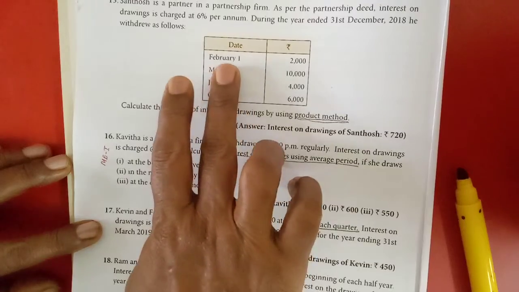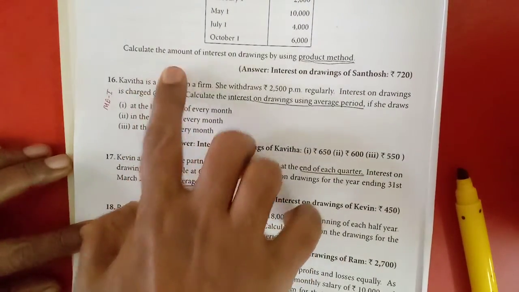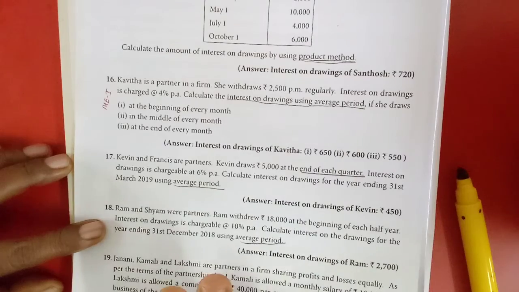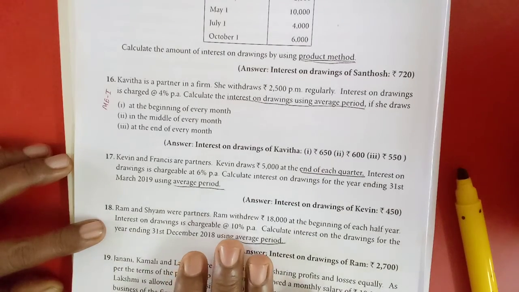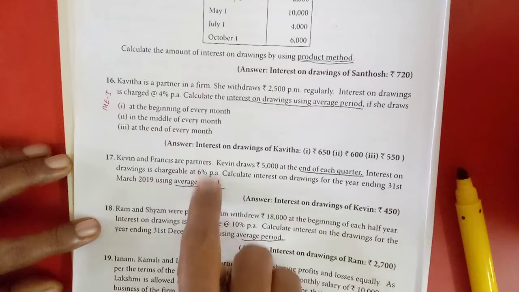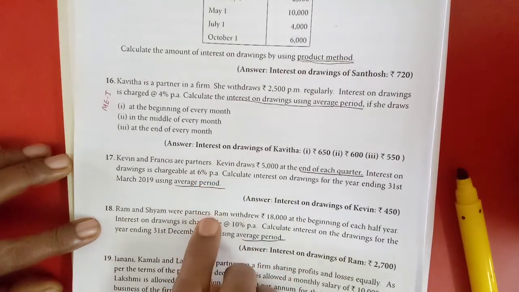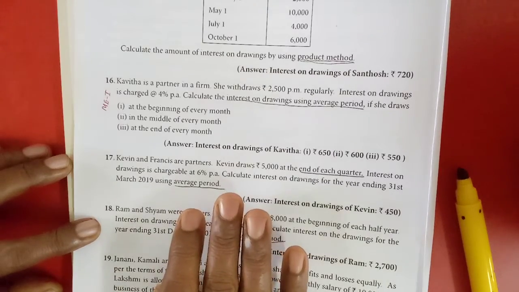You calculate the number of months correctly. Then this one, 15 and 16 alone you have to do. These two I have not explained to you. By that one we will complete this calculation of interest on drawings. Okay, students, you do these two problems alone.